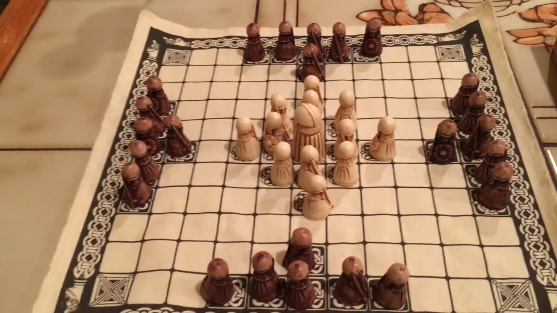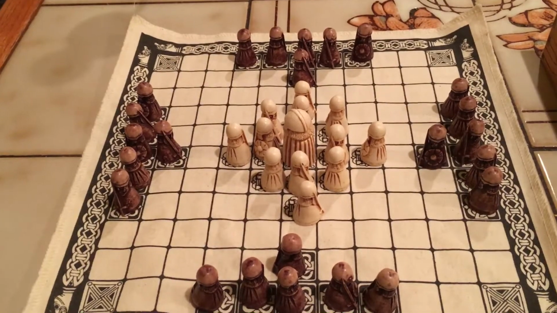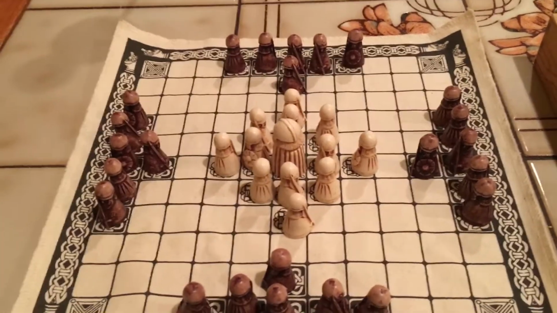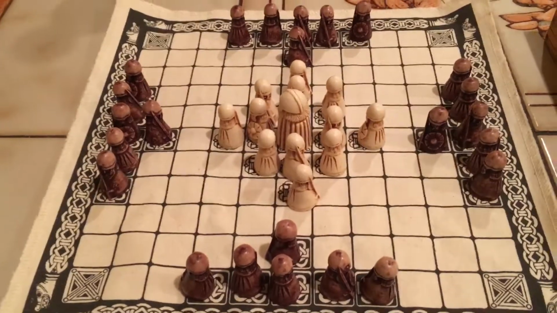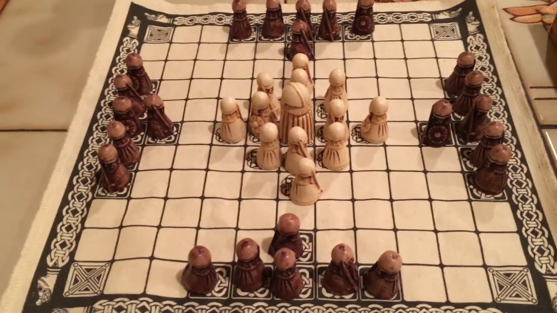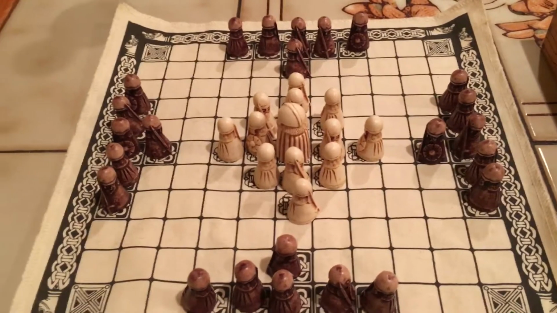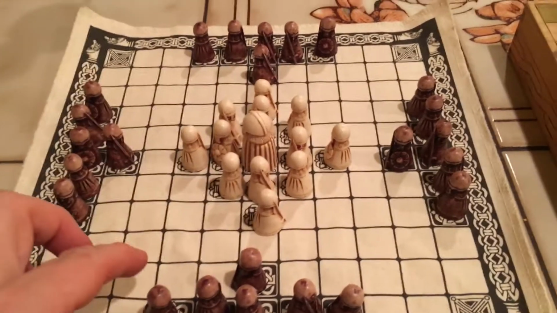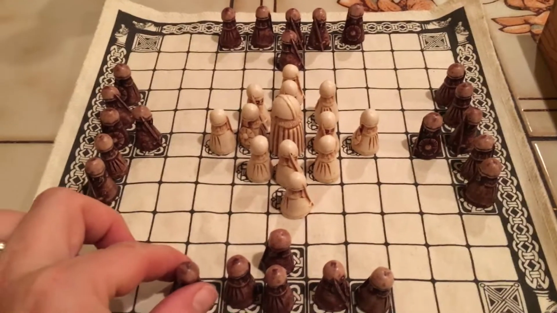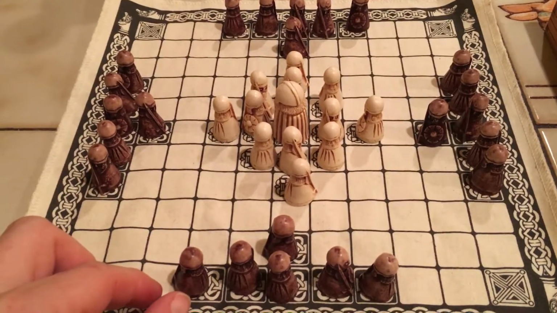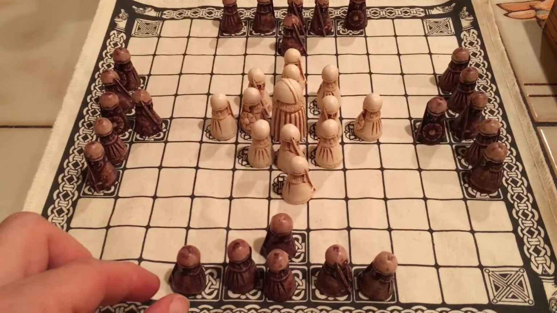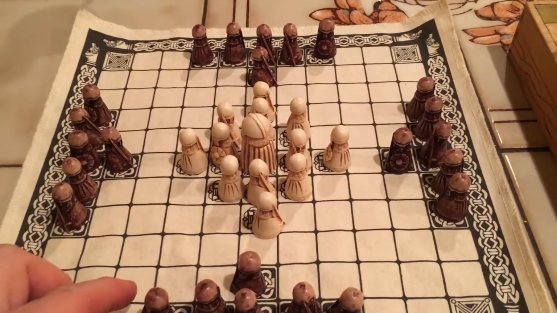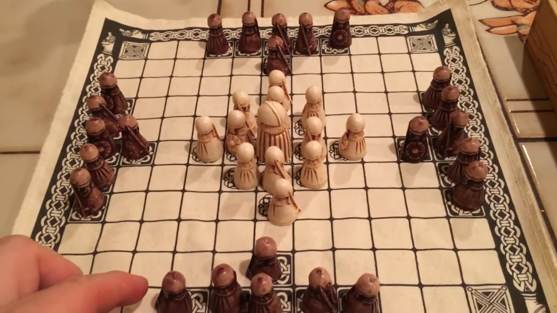To begin with, Tafl games, as I said, are characterized by conflict between these two armies, and with that in mind, there is a mode for capturing pieces between the two forces. So collateral capture is the mode of capture used in all Tafl games, and what that means basically is sandwiching.